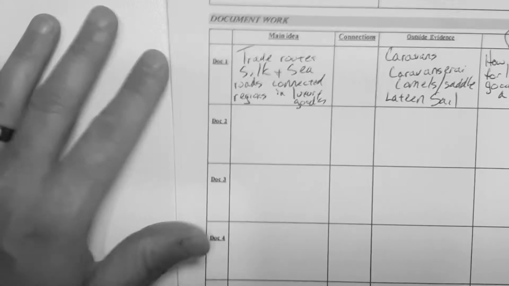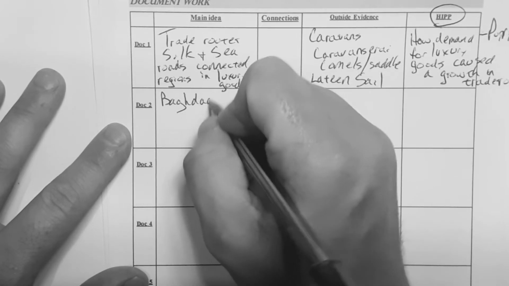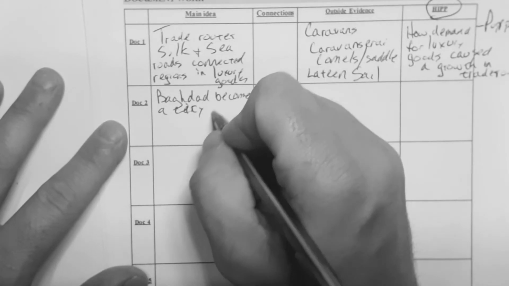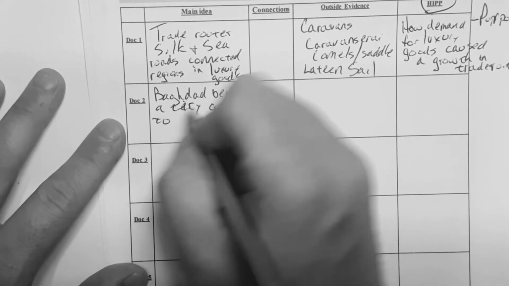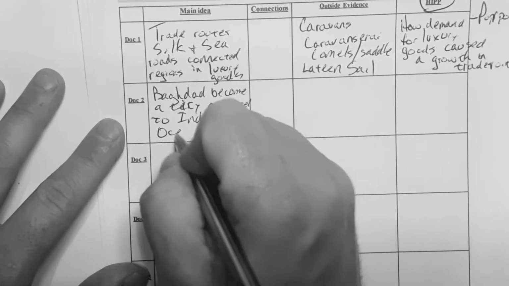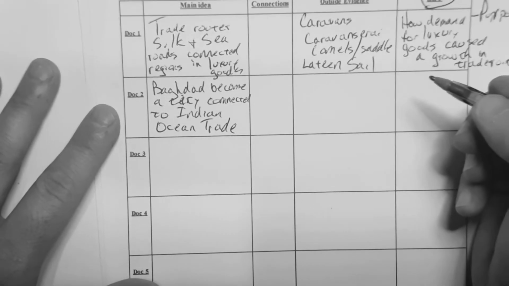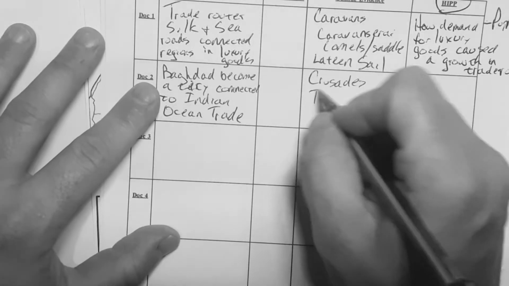All right, so main idea. What's the main idea of document 2? Let's see. So we would say document 2's main idea was Baghdad became a center, a city connected to Indian Ocean trade. All right, again, I didn't preview these documents. I'm just going through what I would say right now. Outside evidence. Again, you could bring in the Crusades, I guess, if you can tie that in. Other outside evidence. Let's see, they got the Islamic Golden Age.